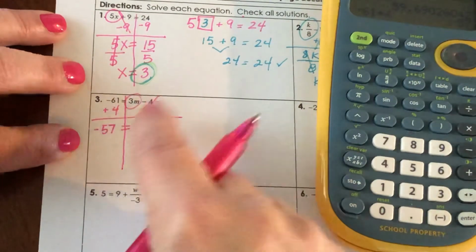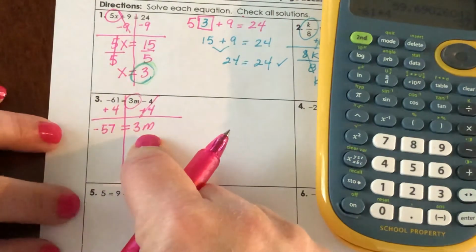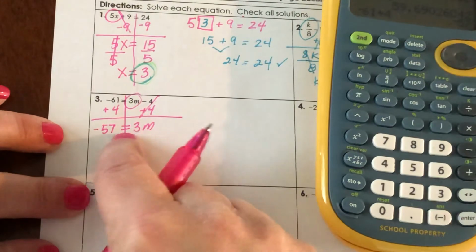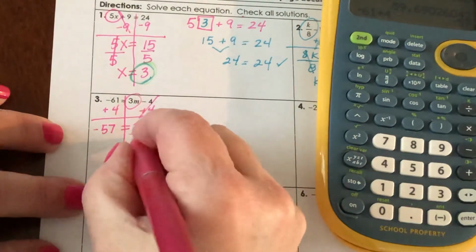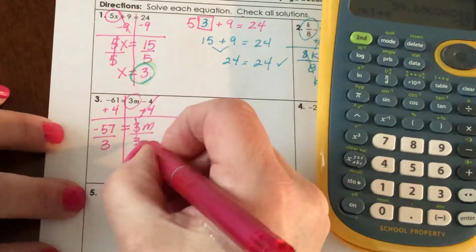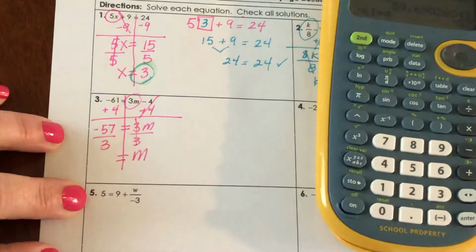Oh, I bet 57 is going to be an easy number for 3 to go into. Let's see if that's true. 3 times m, I got to get rid of the 3. What's the opposite of multiplying by 3? We're going to divide both sides by 3. So, bam, anything divided by itself is 1. 1 times m is m. I got that m all by itself.